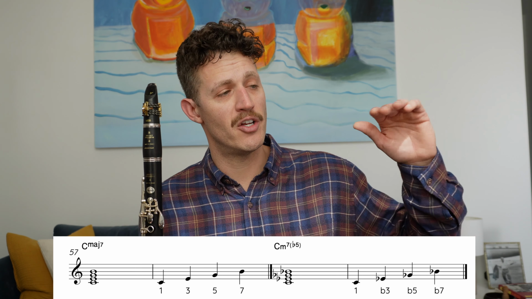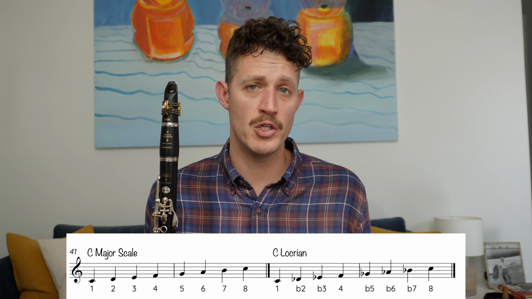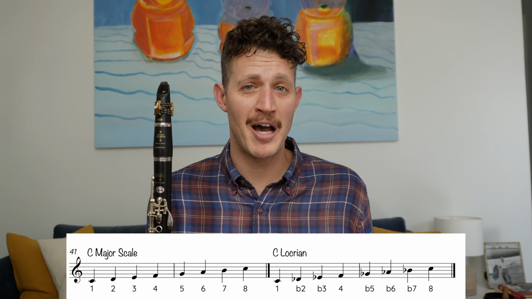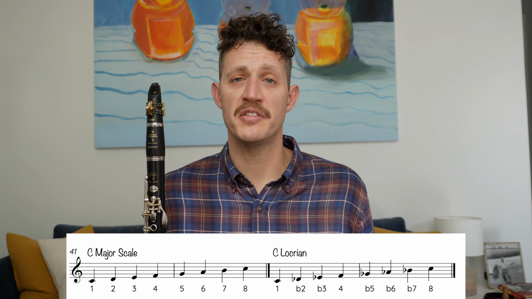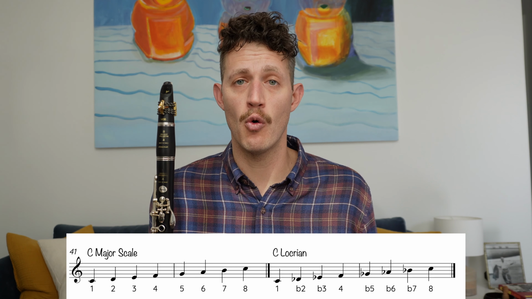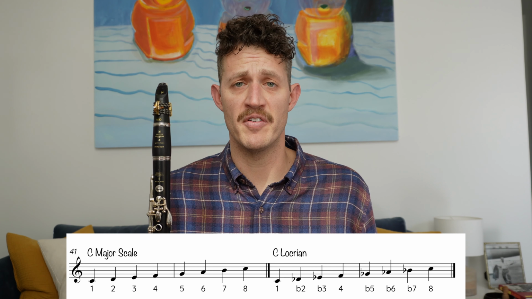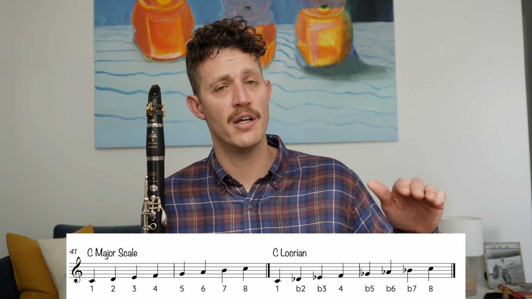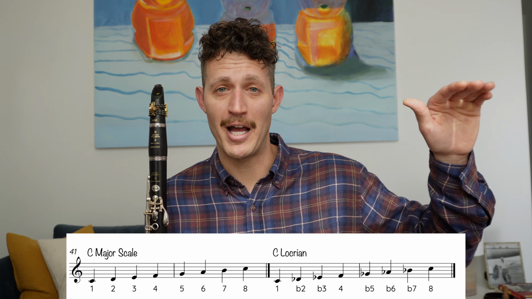The Locrian mode correlates with a minor 7 flat 5. The formula to create a Locrian scale is a major scale with a flat 2, flat 3, flat 5, flat 6, and flat 7. So if we have the chord C minor 7 flat 5, we're going to want to play a C Locrian scale over that chord. We'll start with the C major scale, and then we're going to flat the 2nd, 3rd, 5th, 6th, and 7th scale degrees: C, D flat, E flat, F, G flat, A flat, B flat.